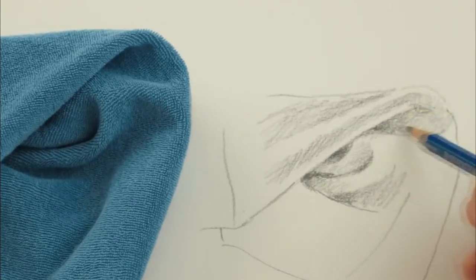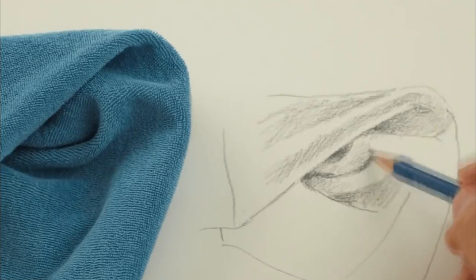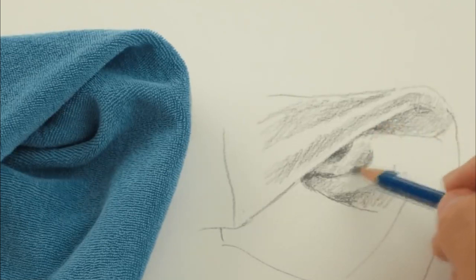Okay. My hand's a little bit weird because I'm trying to reach around the camera, so just bear with me.